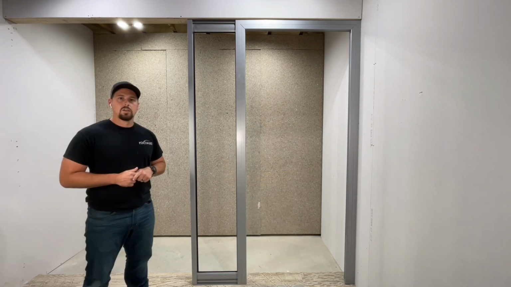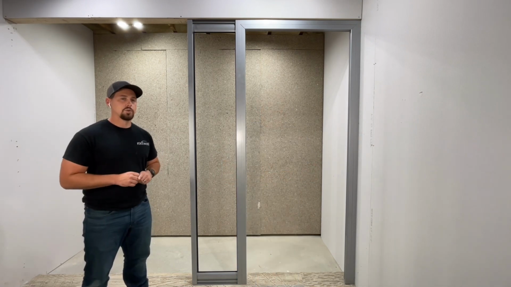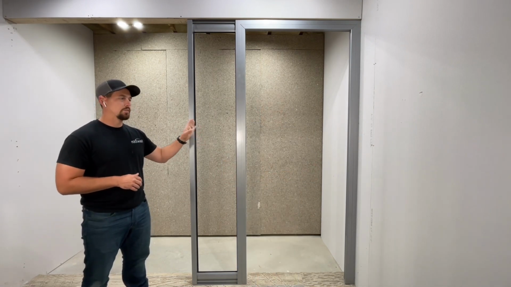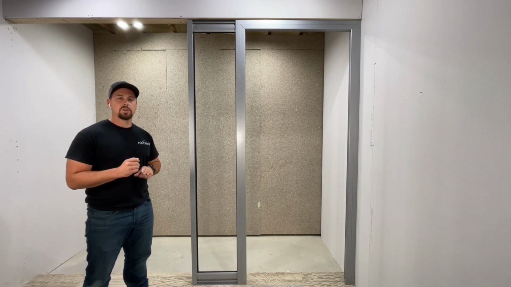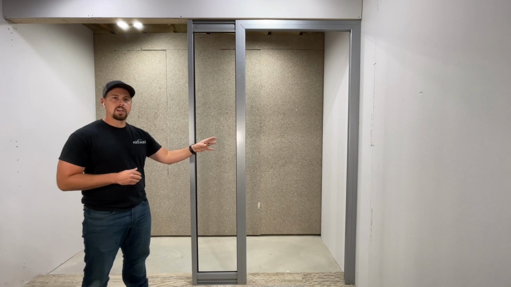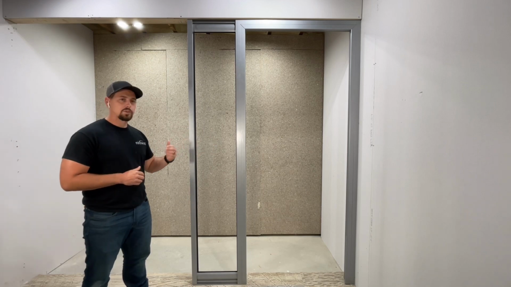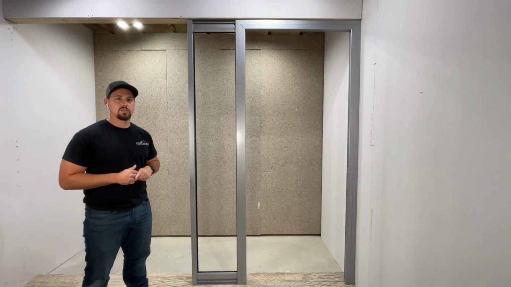Hey guys, in today's video, we'll go over how to install a single sidelight in our view series. A single sidelight in our view series is when you have one pane of glass going in between two view wall starts. This situation you'll typically see on swing door applications, wall-to-wall applications, or potentially sliding door applications.